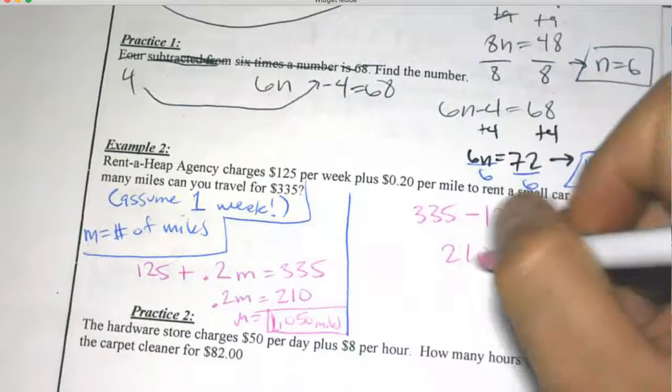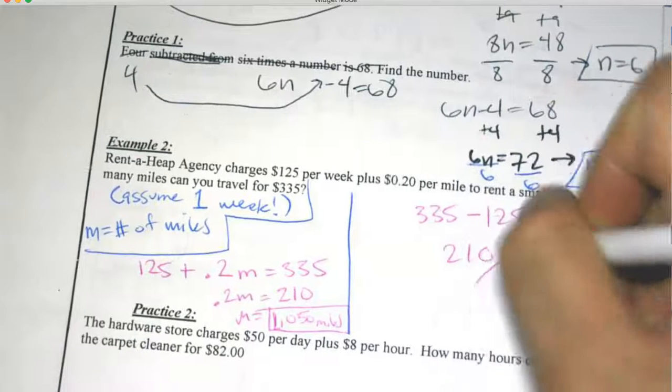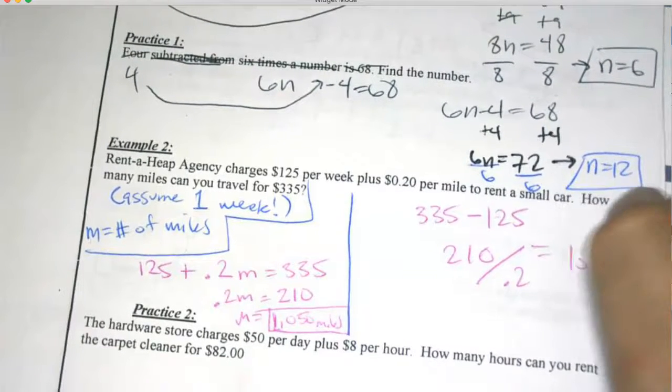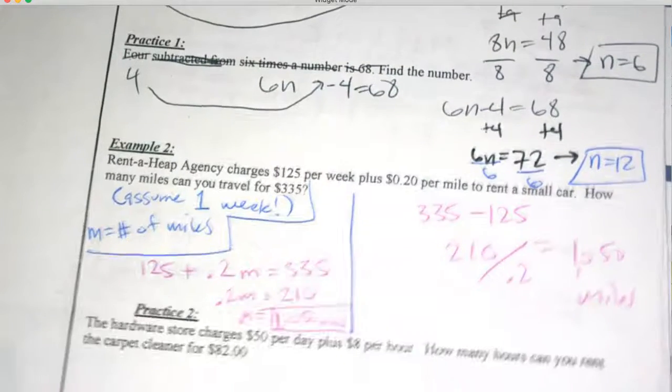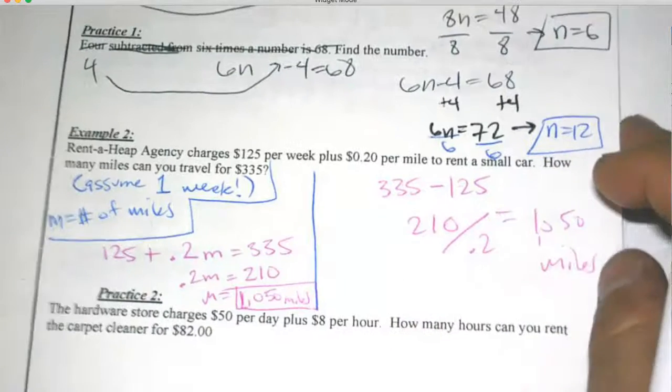Once I see that I have 210 left to spend on my miles, at 20 cents a mile, I can divide that by 0.2. I still get the same answer. So the point being, you can use full-blown algebra, or you can just reason it out, and as long as you show work, that's acceptable.